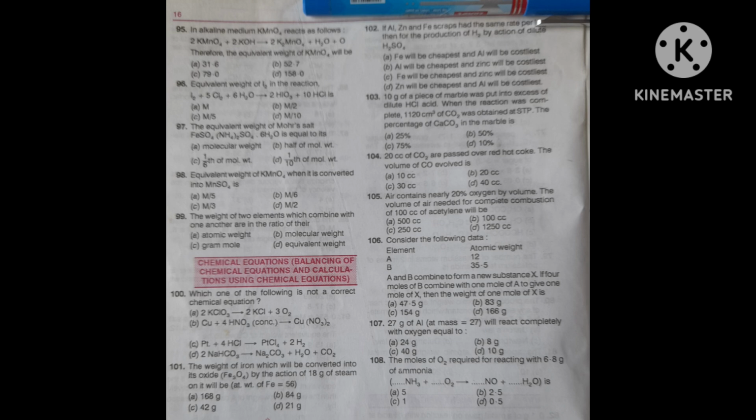First option is Fe will be cheapest and aluminum will be costliest. Second option is aluminum will be cheapest and Zn will be costliest. Third option, Fe will be cheapest and Zn will be costliest. Fourth option, Zn will be cheapest and aluminum will be costliest. Which option is correct, that you have to tell.